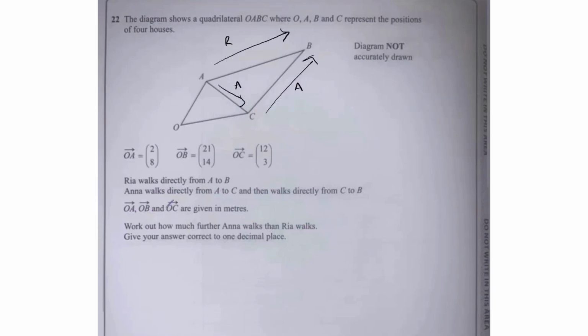So this question is formatted differently compared to what you have usually seen in your past papers, but this is actually easy to solve. So what you're going to do is you're going to first find vector AB, then you're going to find vector AC, then vector CB. After that, you're going to use the distance formula and find the magnitude of those vectors, which are basically going to be the distance from A to B, A to C, and C to B. Then you're going to add the distance for AC and CB to get the total distance that Anna has walked, and then subtract the distance AB to get how much further Anna walks than Ria walks. So let's start with this.